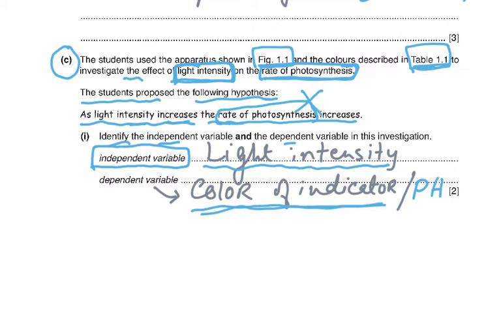You do not write rate of photosynthesis, because rate of photosynthesis can be measured in many ways. You can measure it by how much oxygen is being produced. You can measure it by how much glucose is being produced, or how much glucose is being converted to starch. So rate of photosynthesis here is not being measured by that. We are measuring it by the color of the indicator, or the pH, how the pH is going to change. So this is what you have to write. You do not write rate of photosynthesis. As I tell you again and again, rate of photosynthesis can be measured in many ways. You can even calculate the volume of oxygen produced per unit time, and that will give you the rate of photosynthesis.